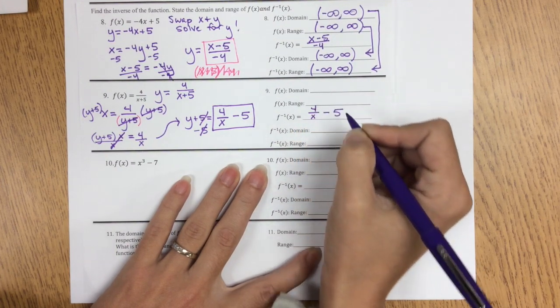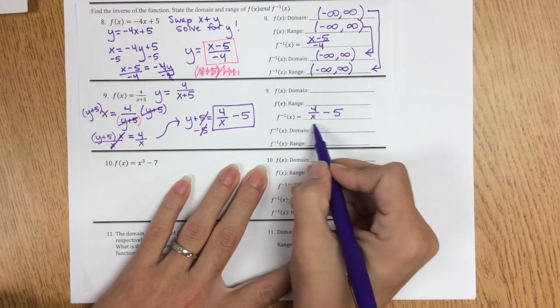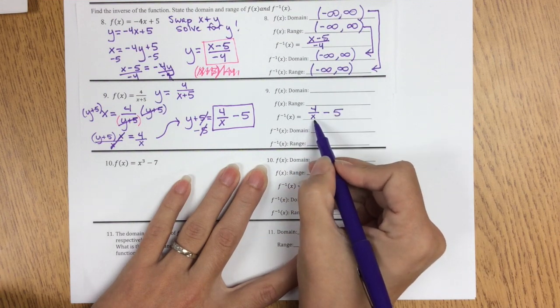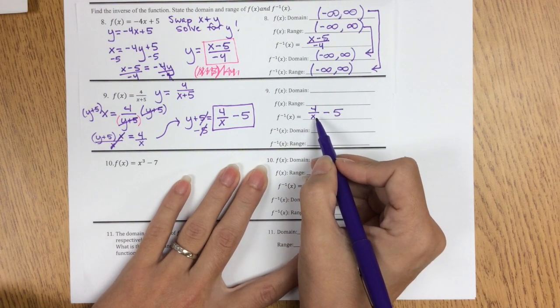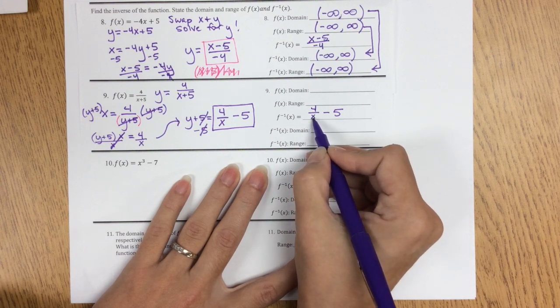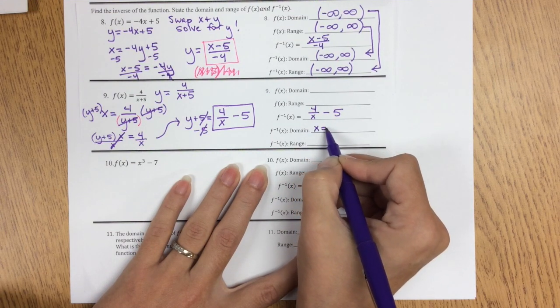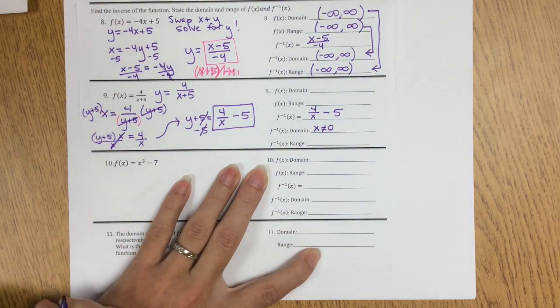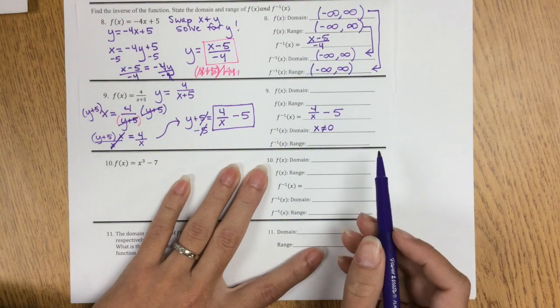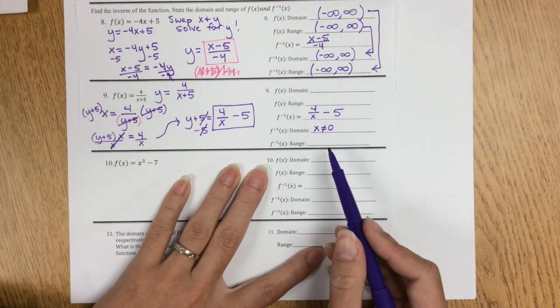Well, real quick, let's just talk about the domain of this for just a moment. We are dividing by x. What are we not allowed to divide by? 0. So right here, the inverse, x is not allowed to be 0. Okay, I'm just going to write it like that right now. The directions didn't require you to use interval notation, so I'm going to allow you to get away with not doing it. Follow your directions.